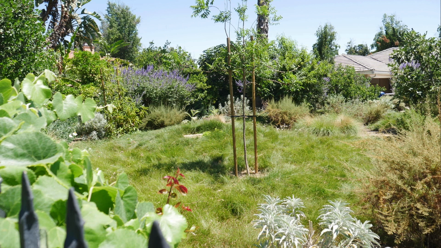Here's another example of that concept. We have a California native carex meadow in the main center of this garden. And that's, as a turf alternative, much lower water than traditional fescue type turf. However, it still is going to need more water than some of the California native and water-wise plants that surround it.